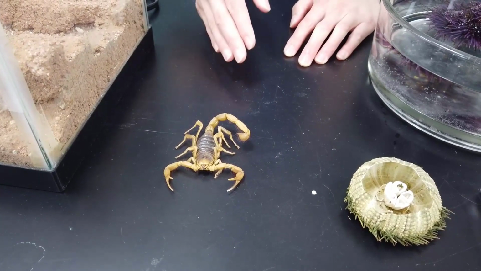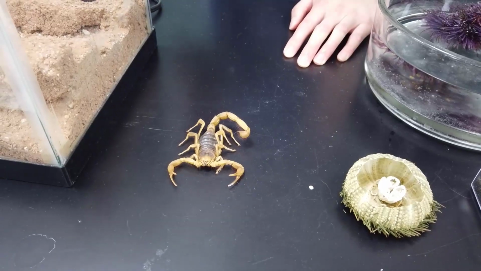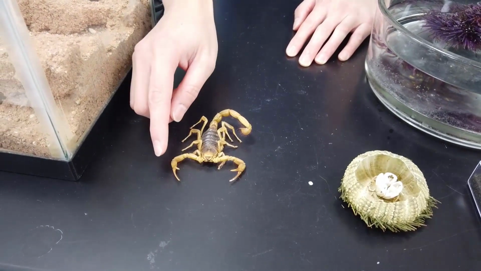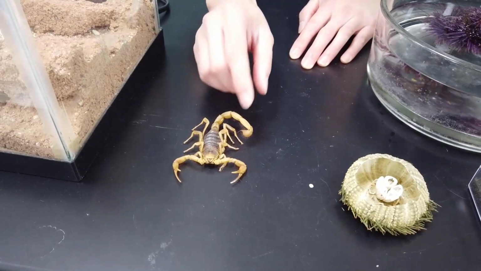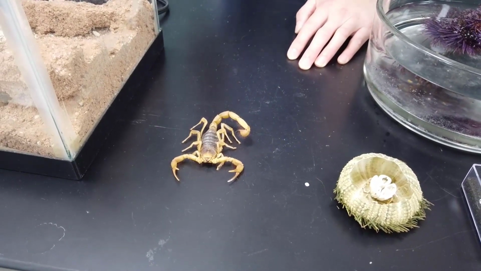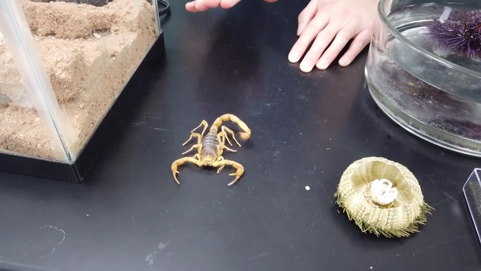However, how is it able to capture its prey? If we look here, we can see that it has these really big claws. That's what it uses to grab its prey. And then it has a stinger, which it's able to inject a paralyzing venom into its prey in order to subdue it.